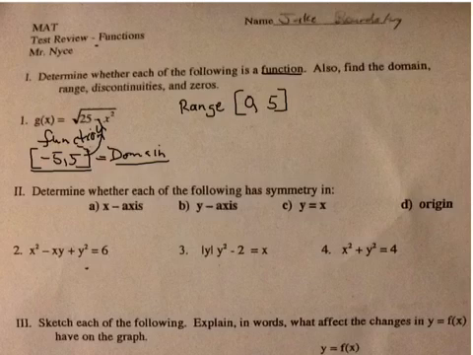Finally, the discontinuities: there are no discontinuities. This is a continuous function, so the discontinuities are none. And discontinuities, if you remember, come from having a 0 in a denominator, and this is not fractional, so you should be okay.